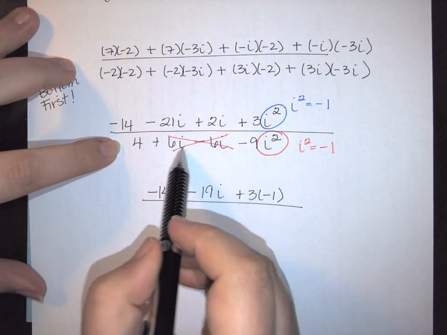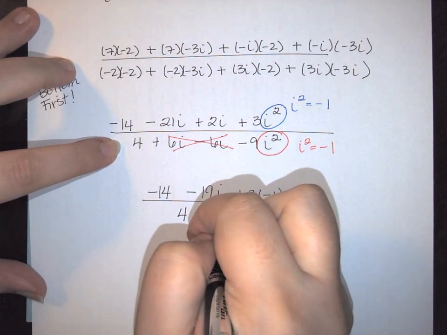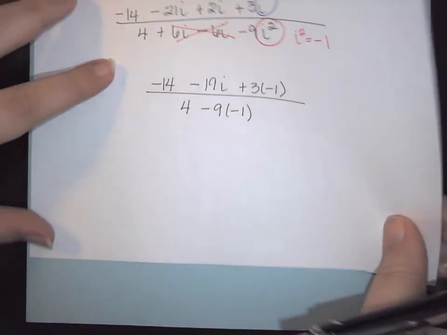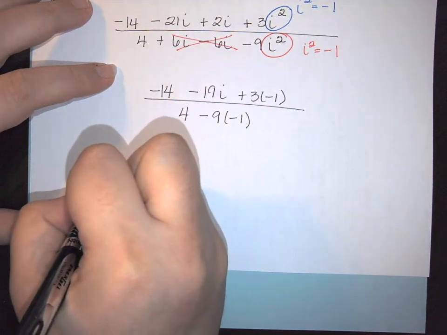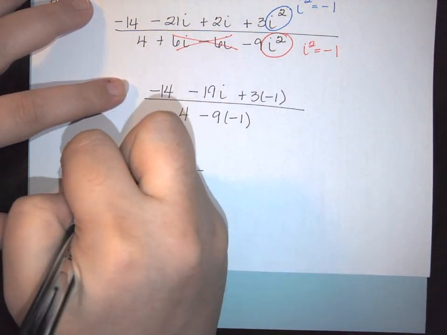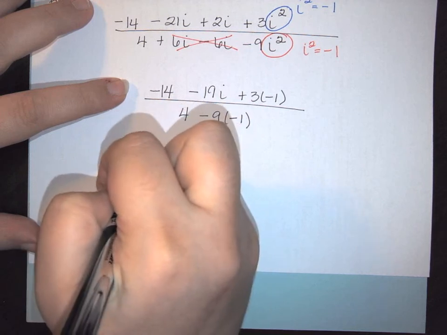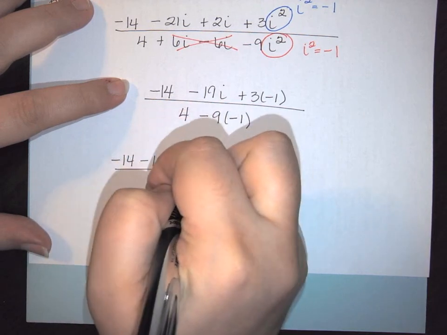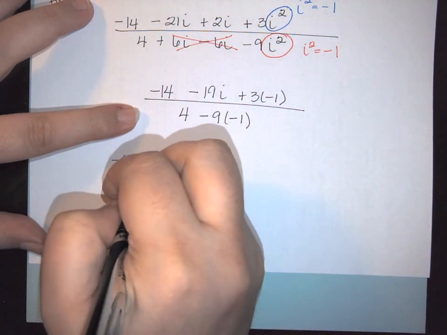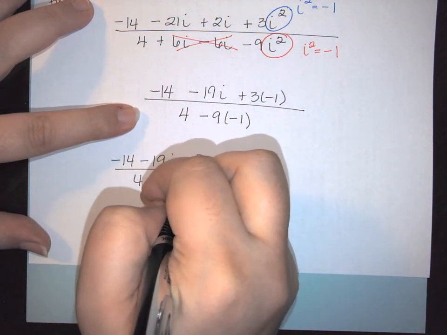My middle goes away, and I have -9 times -1. Reduce some more, and we end up with -14 minus 19i minus 3 all over 4 plus 9.